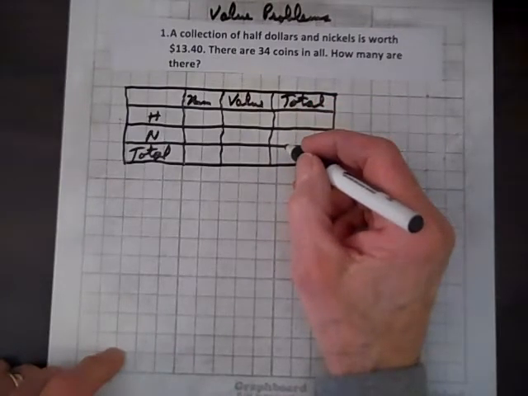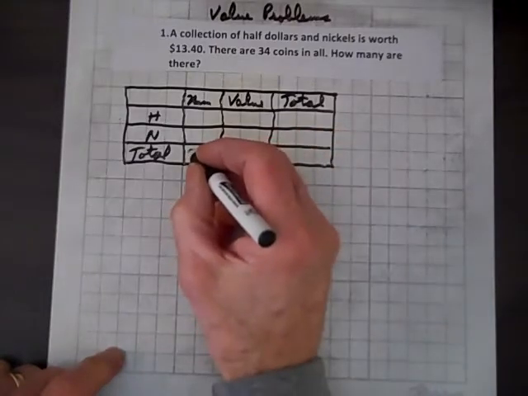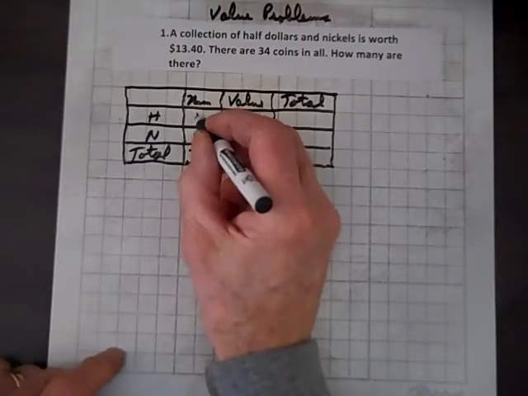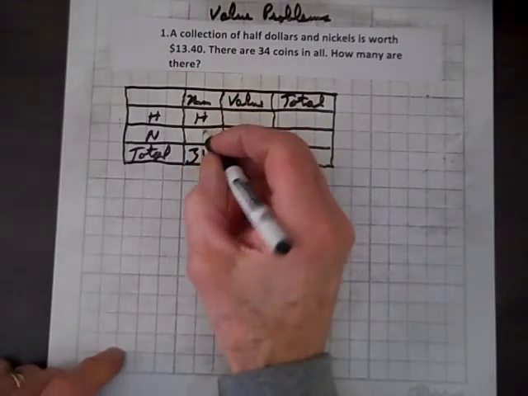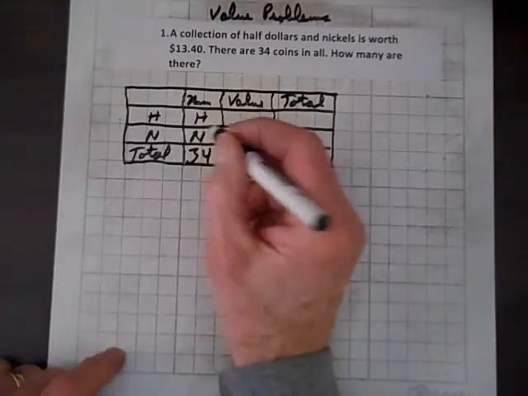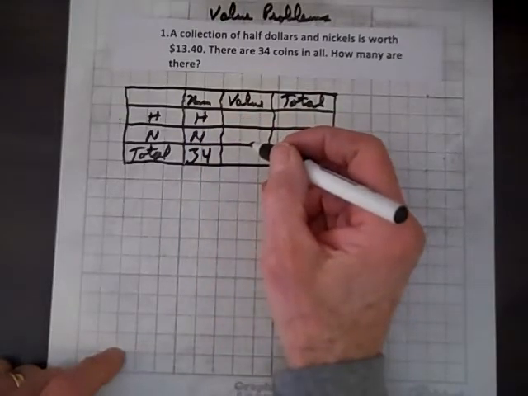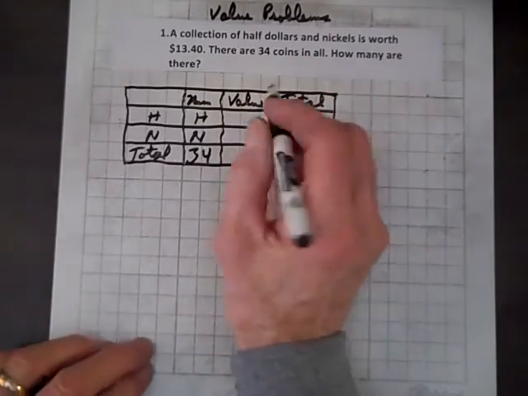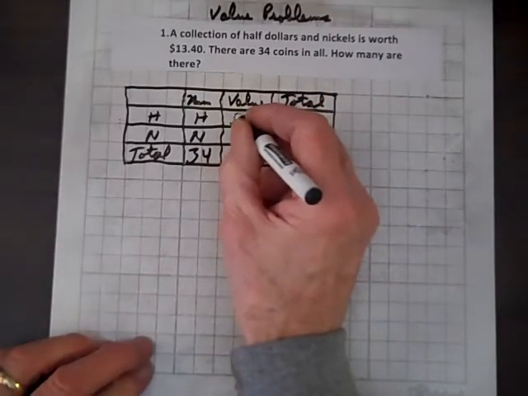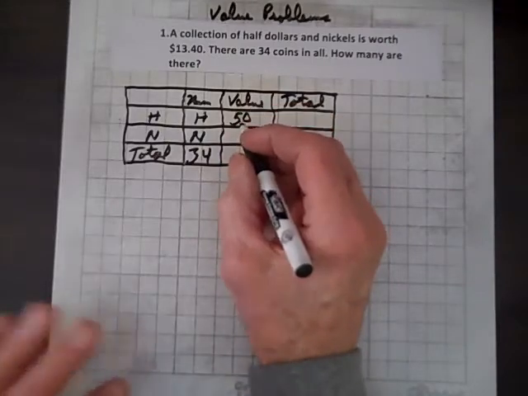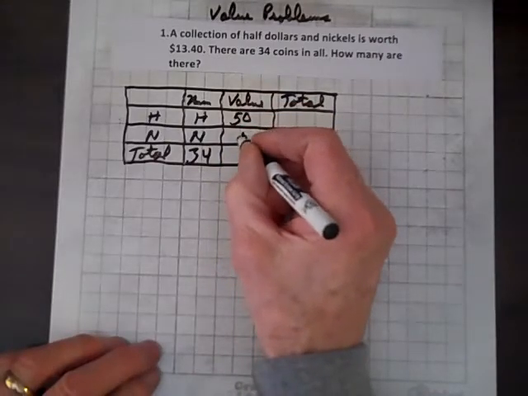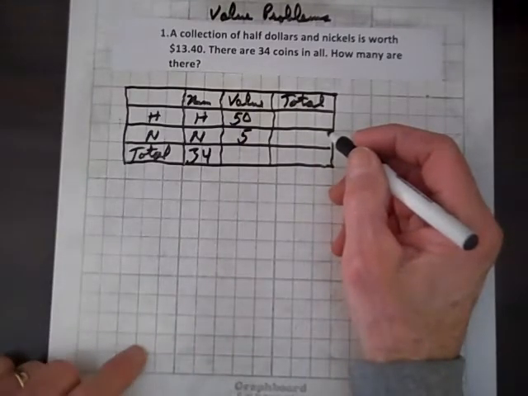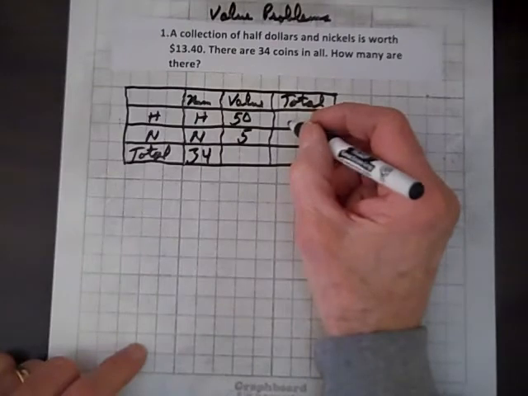So there are 34 coins in all. Well, the number of coins then is 34. And how many half dollars, I don't know, so I'll call it H. And how many nickels, I don't know, so I'll call them N nickels. And what's the value of a half dollar? Well, I'm going to talk in terms of cents. So it's 50 cents. And what's the value of a nickel? It's 5 cents. And the reason we're going to talk in cents is so we don't have to deal with decimals.